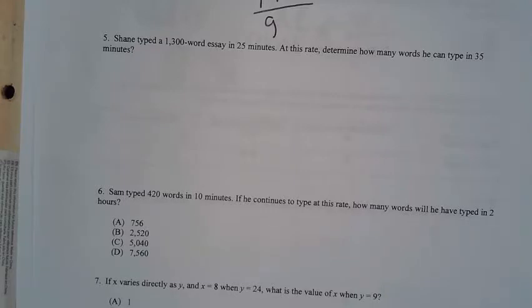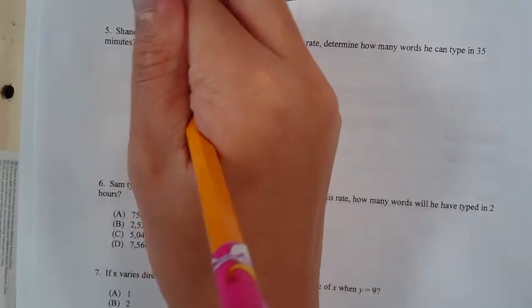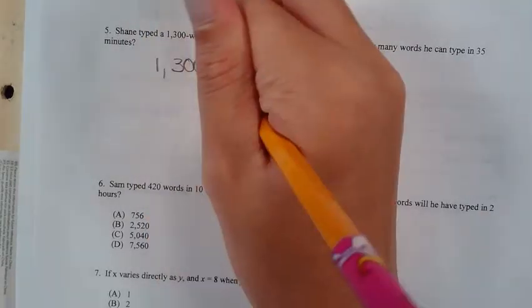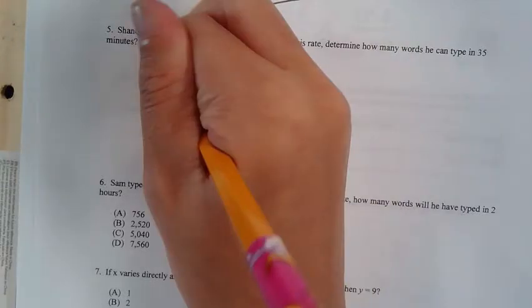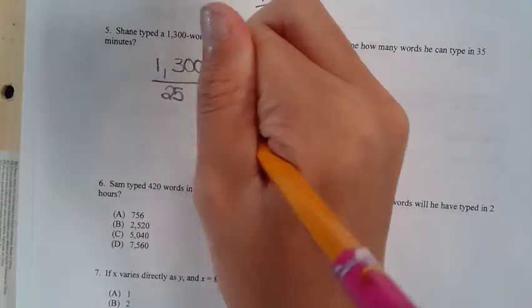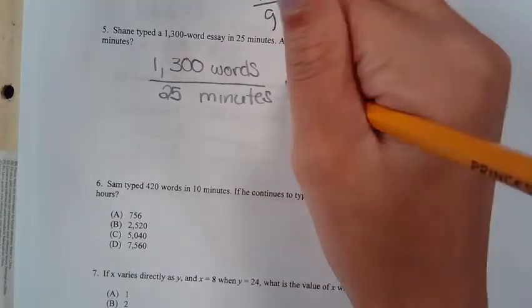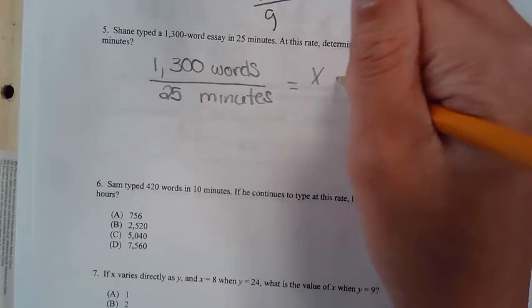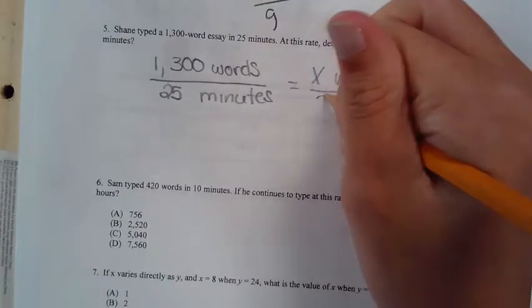Shane typed a 1,300 word essay in 25 minutes. At this rate, determine how many words he can type in 35 minutes. Okay, so I did 1,300 words over 25 minutes. And then that equals x words over 35 minutes.